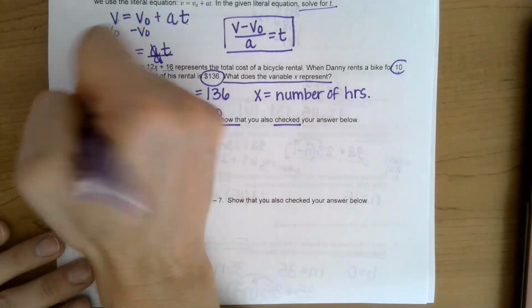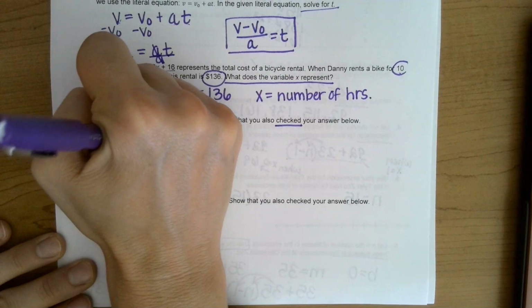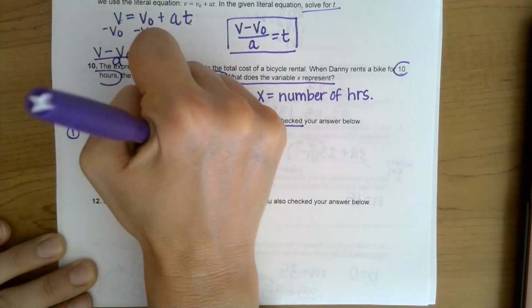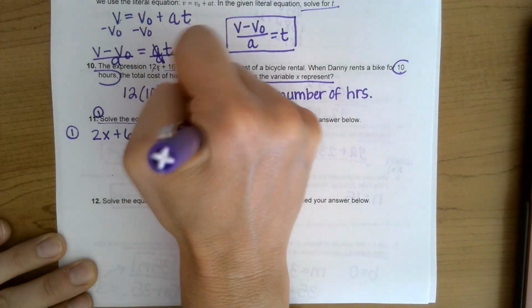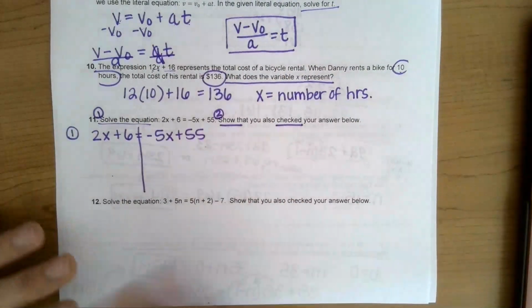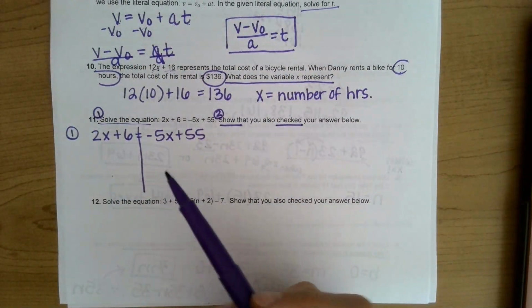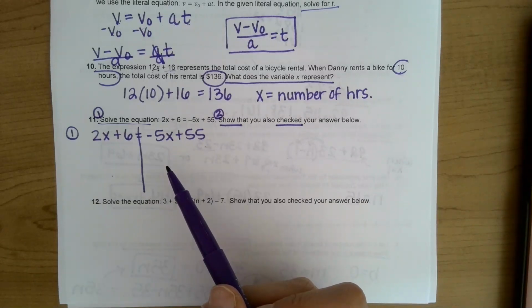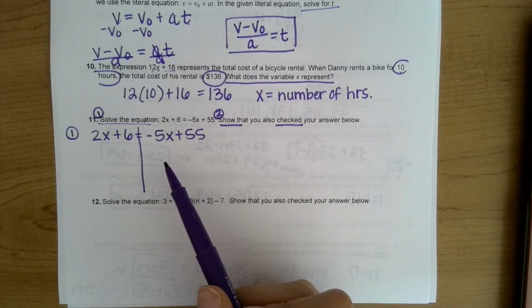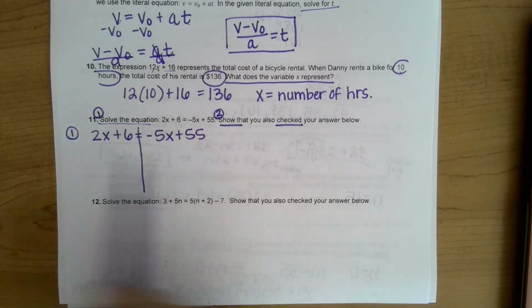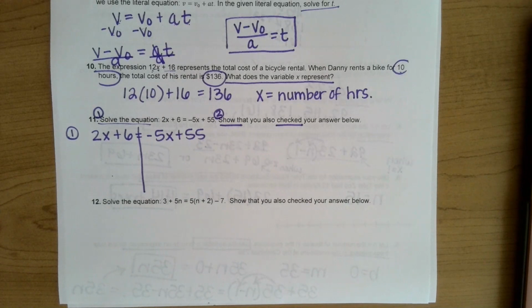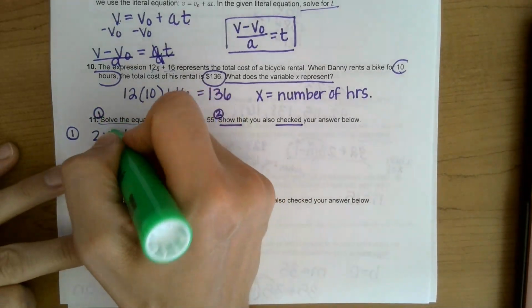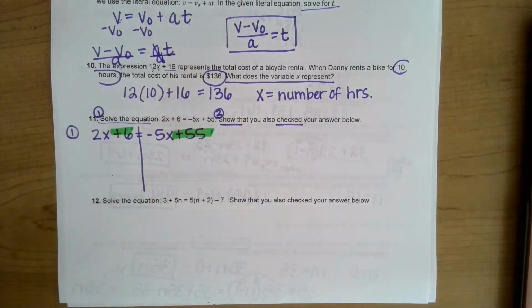So let's solve it. 2x plus 6 equals negative 5x plus 55. If solving equations is something you're struggling with, I would write this example or find another example to put on your note card. And remember, write down the steps next to it, like label what the constants are. So just to do some color coding here. For the constants, remember those are the numbers by themselves. So those would be plus 6 and plus 55.